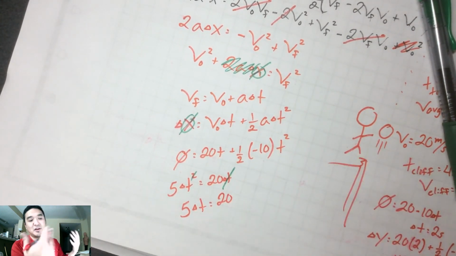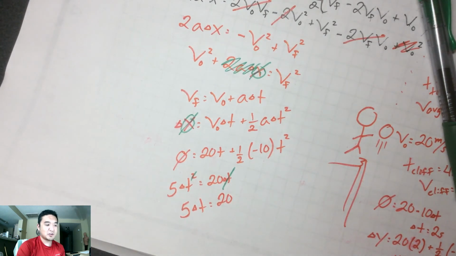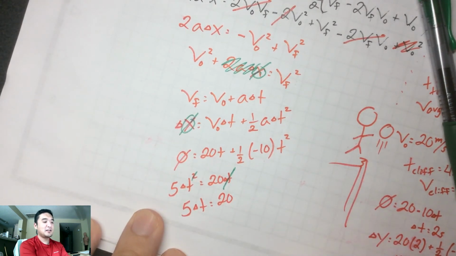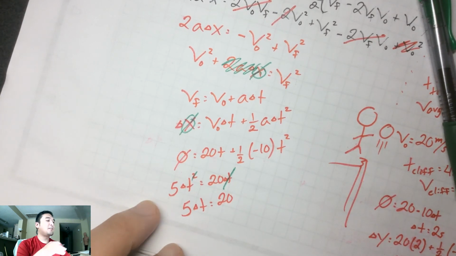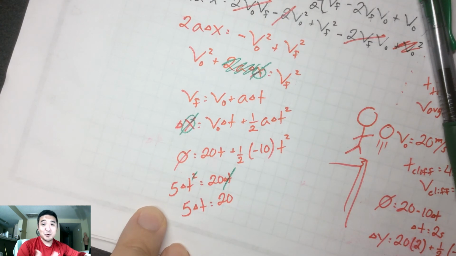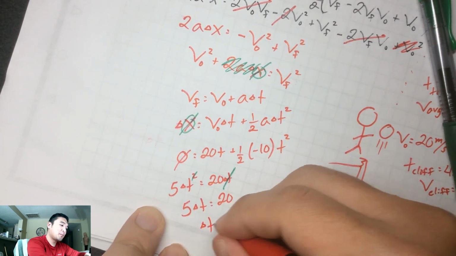20 what? 20 meters per second. So, our units are working out. 5 meters per second squared is going to be multiplied by time, and then that's going to equal 20 meters per second. What times 5 is equal to 20? That's going to be 4.